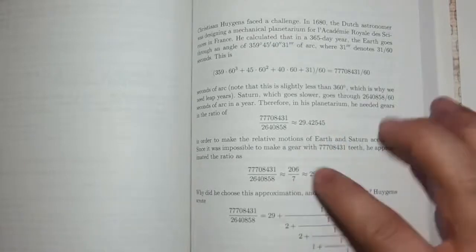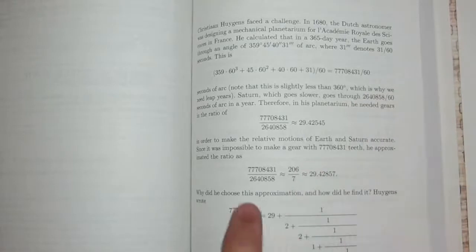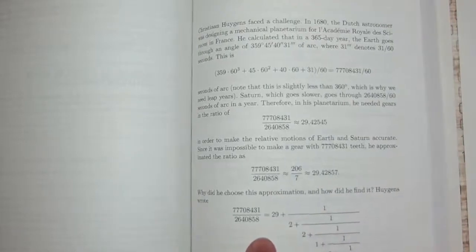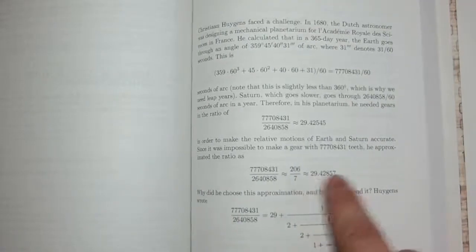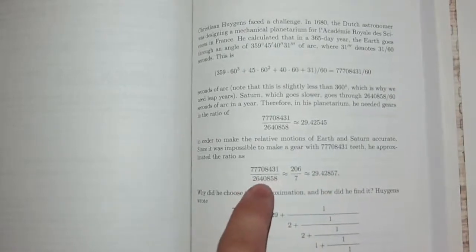Okay, now, where did he come up with 206 over 7 for approximating this fraction? It was from continued fractions. Basically, he looked at this decimal and used it to express this gigantic thing as a continued fraction in this way.